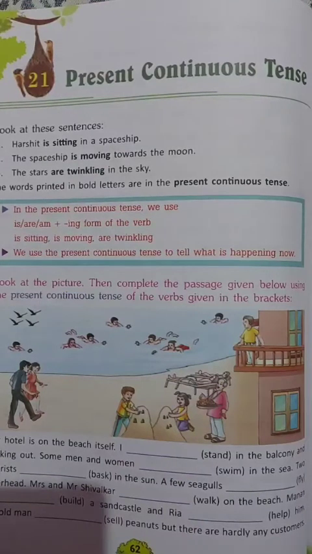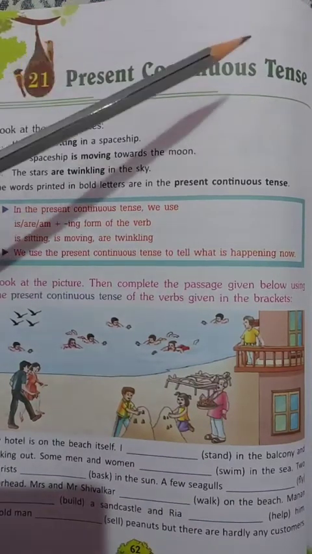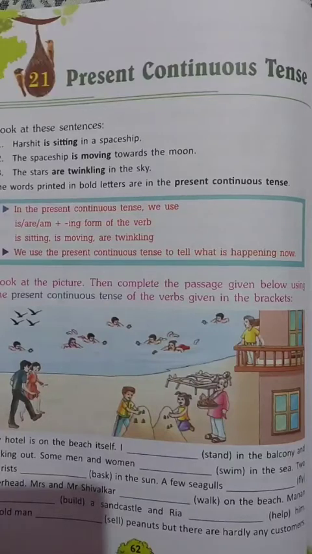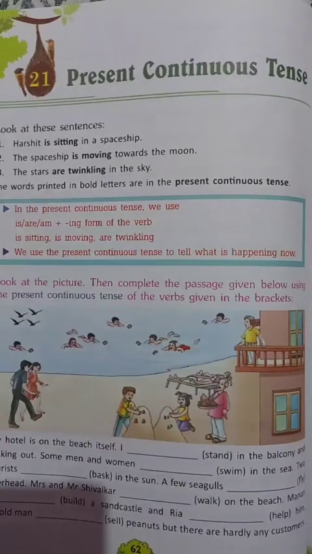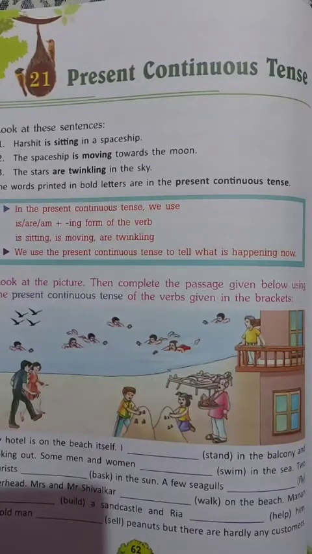Chapter 21: Present Continuous Tense. Now, children, you have already learnt about tenses, and you know that tense is about time. So, we have to look at a verb to understand its tense. So let's try to understand the present continuous tense.